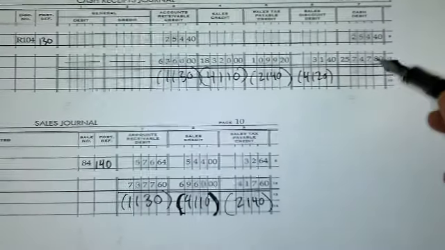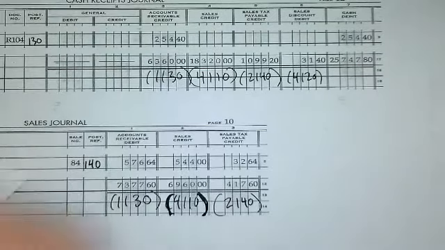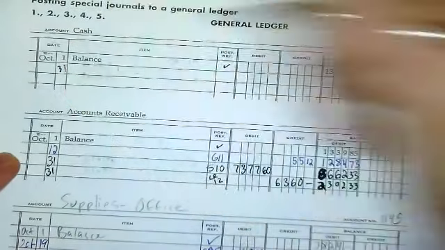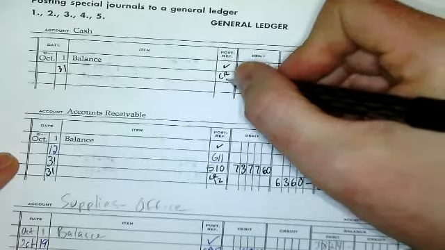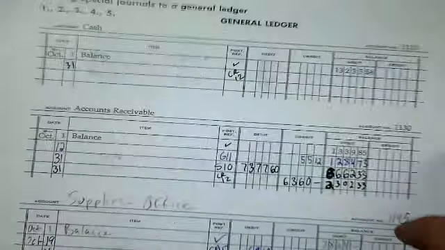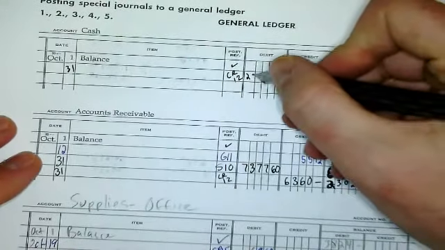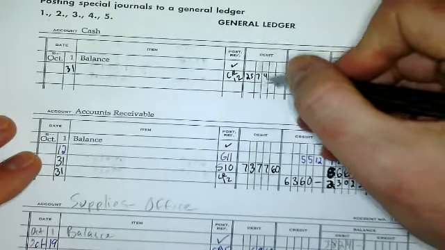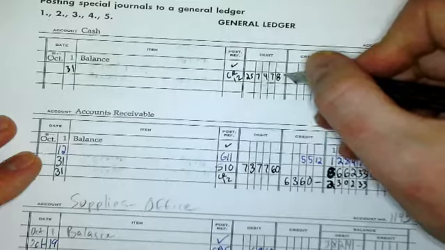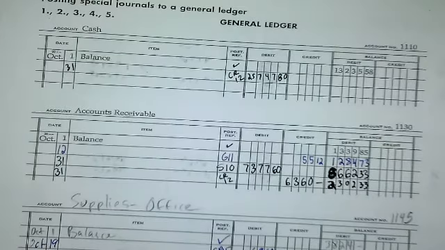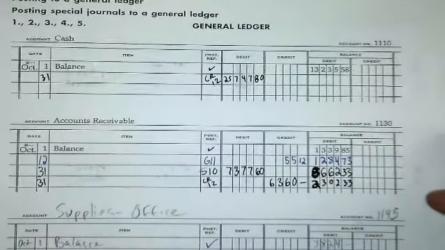And then we got a big one here. We got a cash debit of 25,000. Head over to your cash ledger, on the 31st from the CR12, 25,747.80. So we're going to add those up.